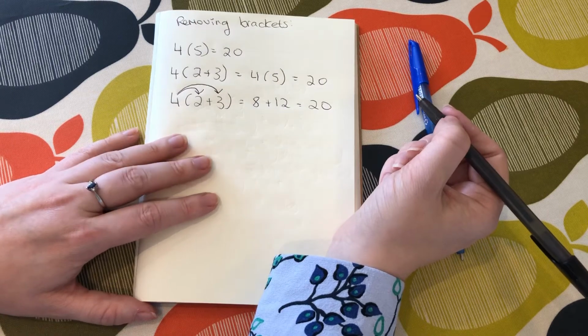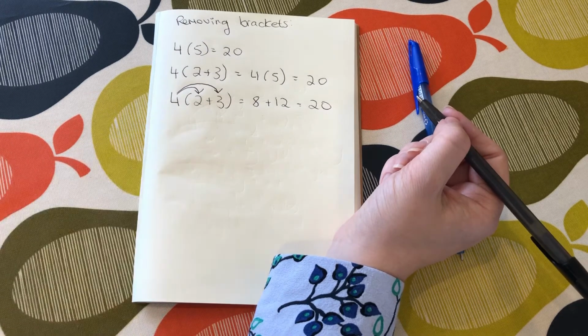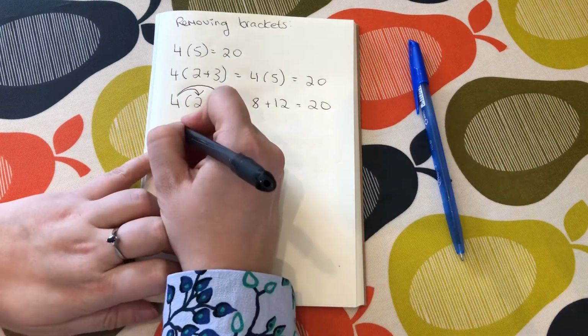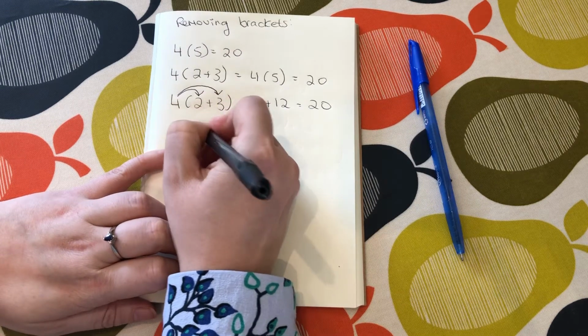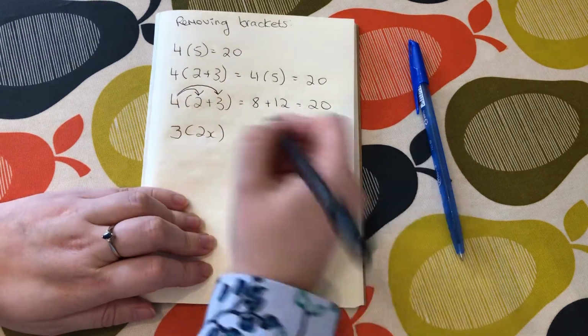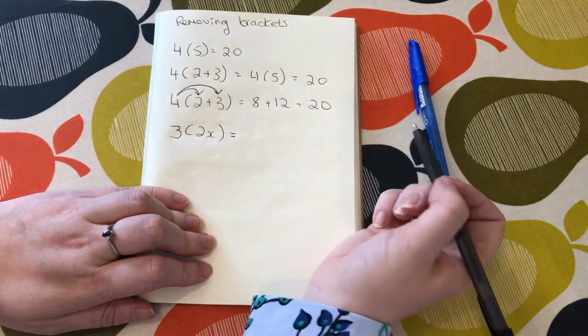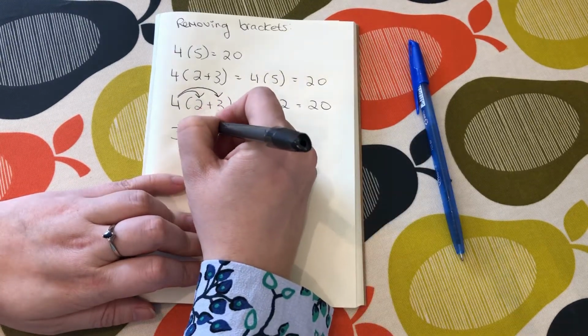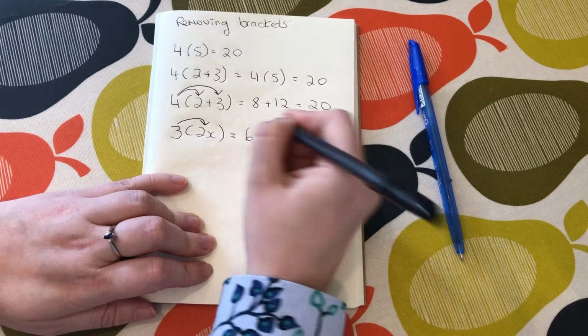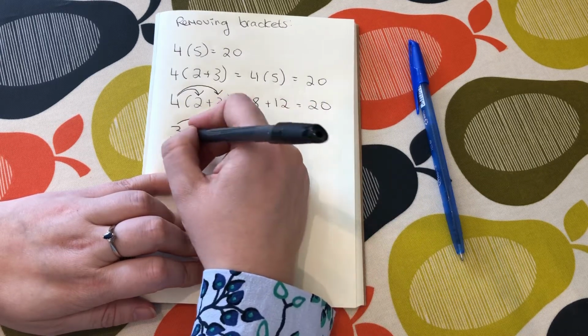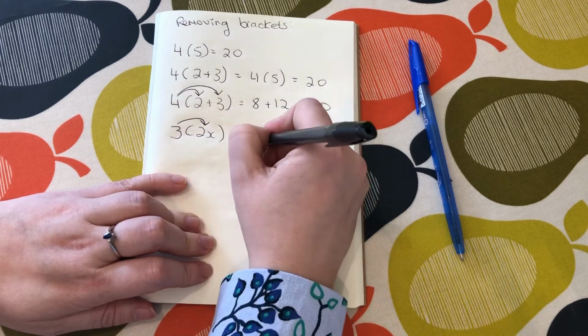So let me do an example where we have some variables in it. So let's say I had 3 bracket 2x. So you keep your numbers with your numbers and your letters with your letters. So that would be 3 multiplied by 2, which is 6. And we've no x here, nothing to multiply the variable by, so we just leave it as x.